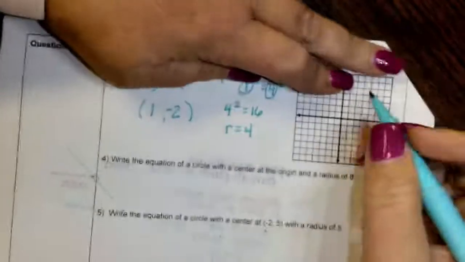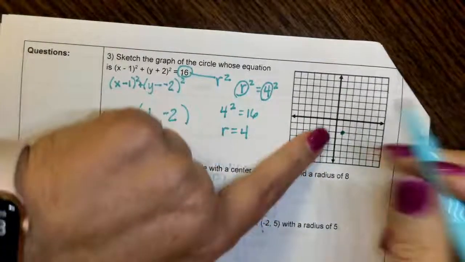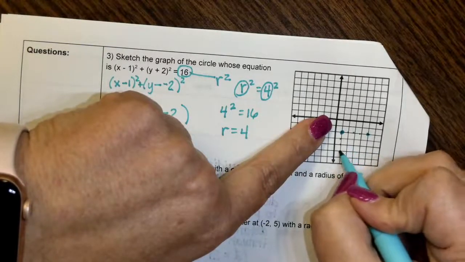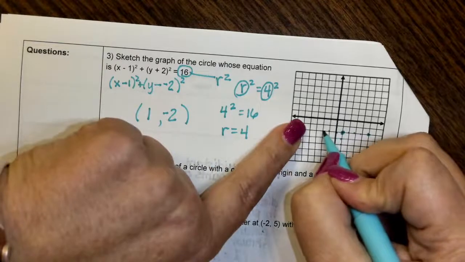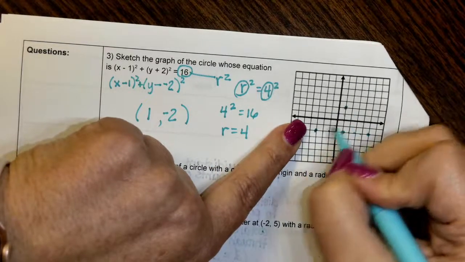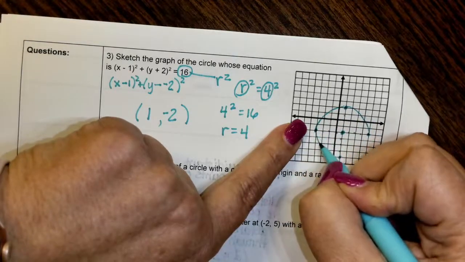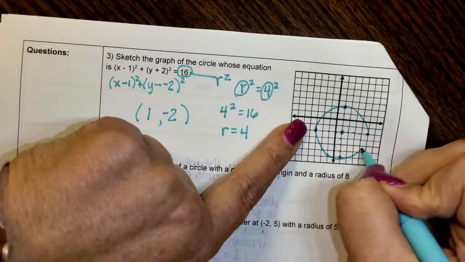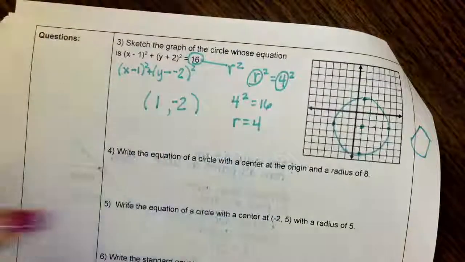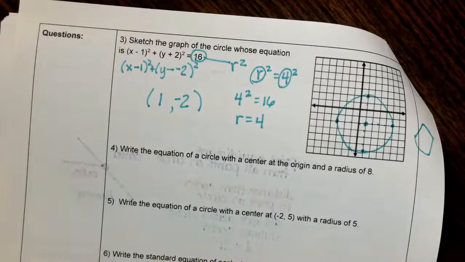Okay, so we graph it over 1, down 2, put the center of your circle, and then do a radius of 4. 1, 2, 3, 4. The best circle we'll get is if you at least get 4 directions: north, south, east, and west, basically, and then sketch in your circle. Don't let it look like this, this is not a circle. Make sure it looks kind of rounded. It doesn't have to be exact, but it needs to look something like a circle.